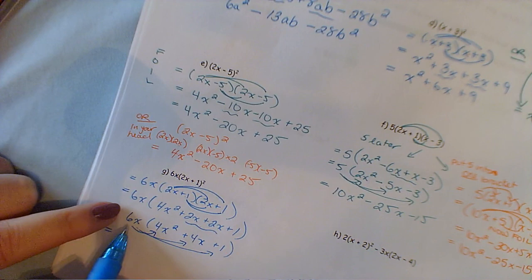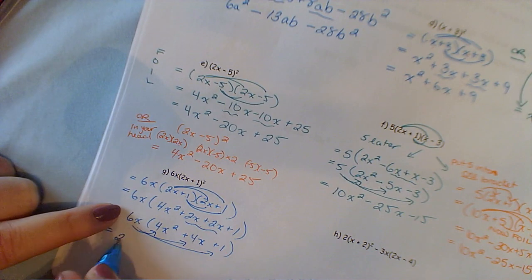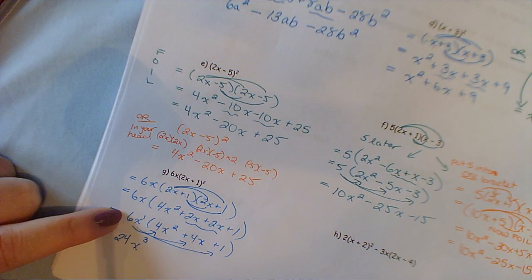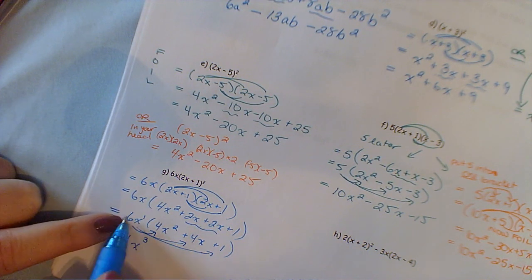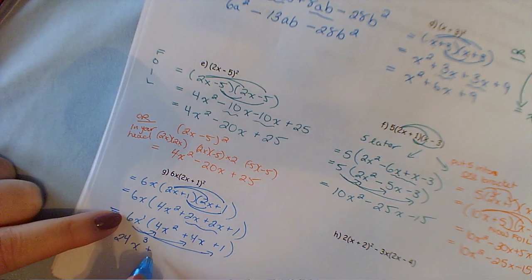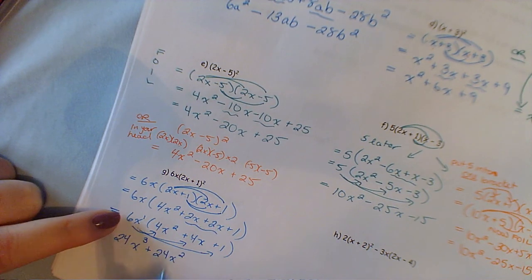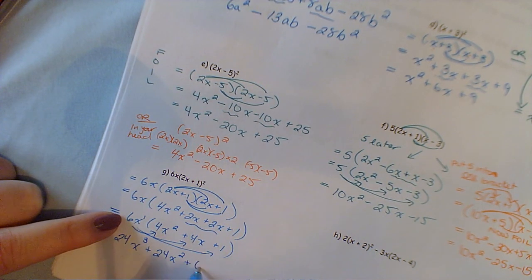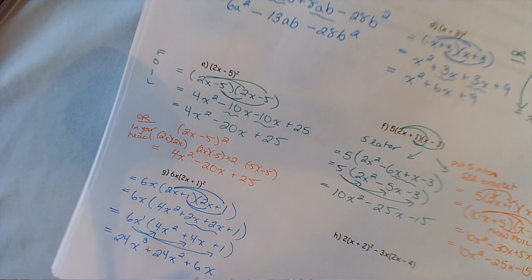So again, signs, numbers, letters. Positive 24, x to the power of 1 plus 2 is 3. Next, positive times positive is positive. 6 times 4 is 24. x times x squared. Last, so now positive times positive is positive. 6 comes there, and x times no x's is x. Notice that all of these are now different from each other. They are not like terms. None of them can go with one another, so they stay separate.